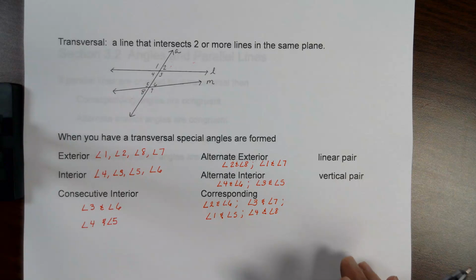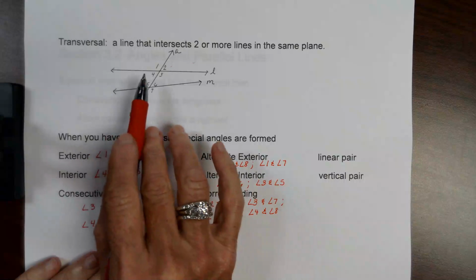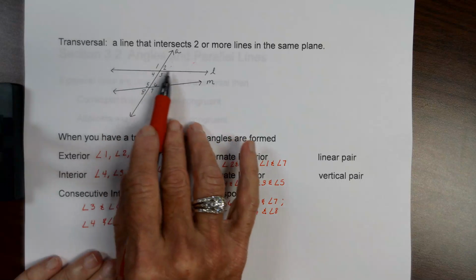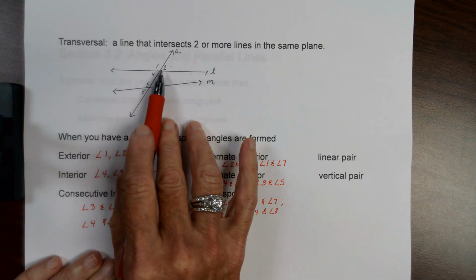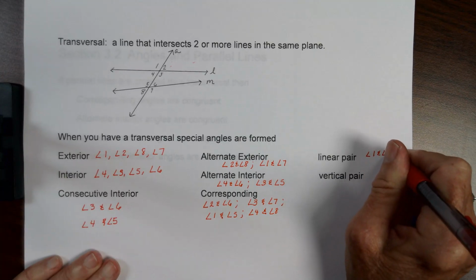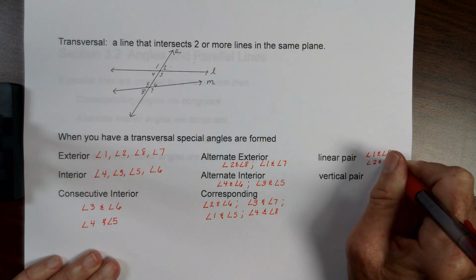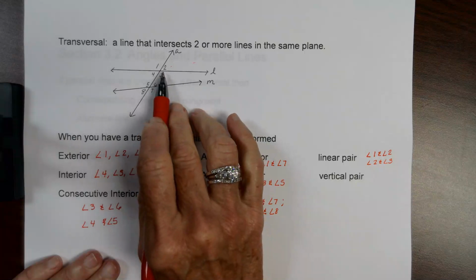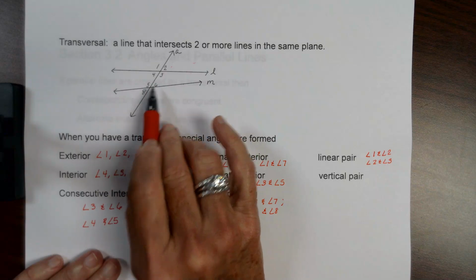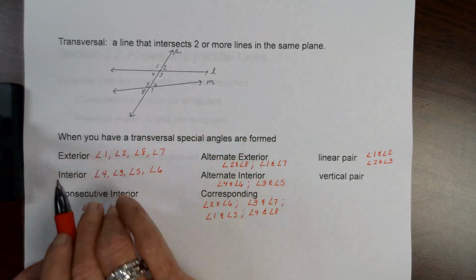Then also on any of these illustrations, you're going to have linear pairs, which are angles that form a straight line with their opposite rays. So angle 1 and angle 2, angle 2 and angle 3, and there's all kinds of them. Angle 3 and angle 4, angle 4 and angle 1, angle 5 and 6, 6 and 7, 7 and 8, 8 and 5.